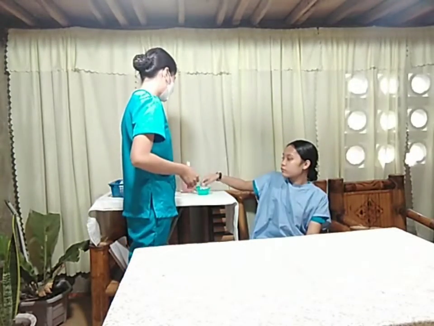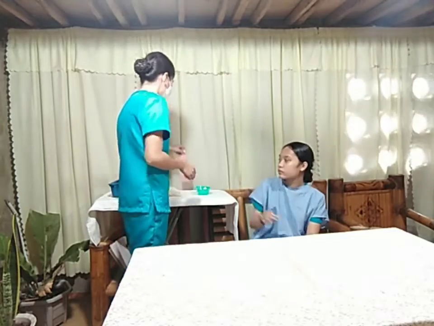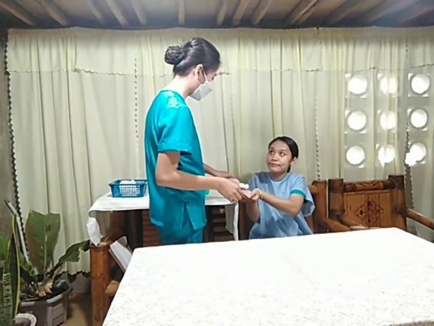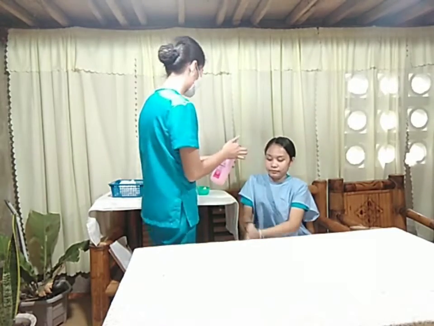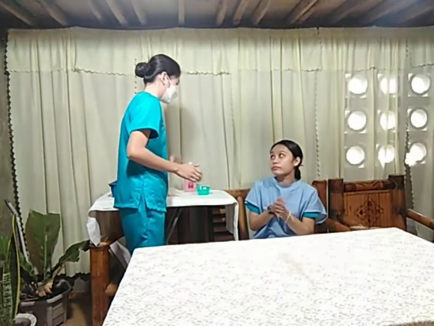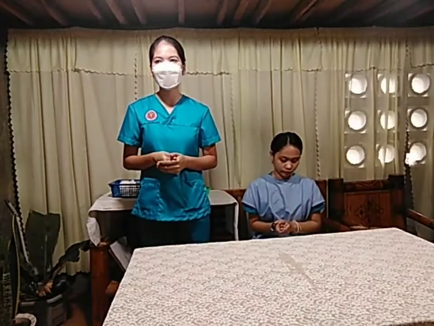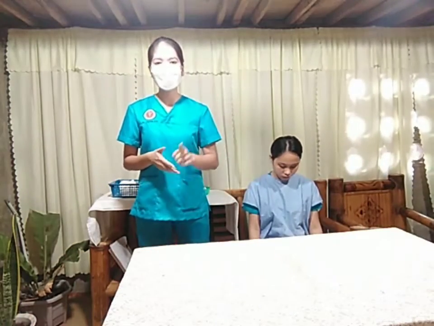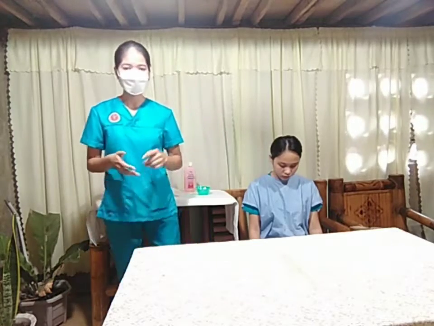Okay, so diri ang kidney basin. Then since naka-blow ka sa imong nose ma'am, ako sanitize imong hand. Okay. And then next to it, we are ready to administer the nasal drops. Okay. So first is to assist the patient in supine position.